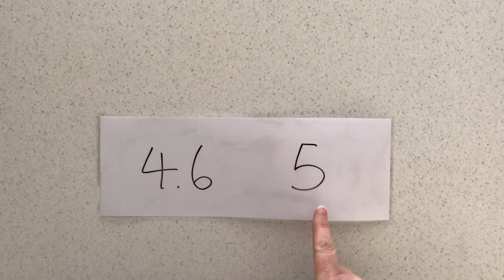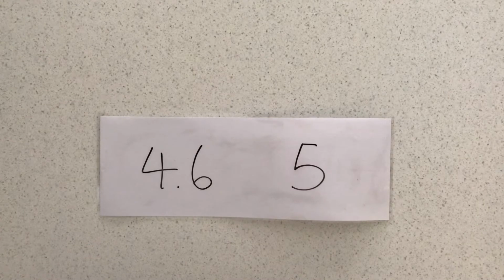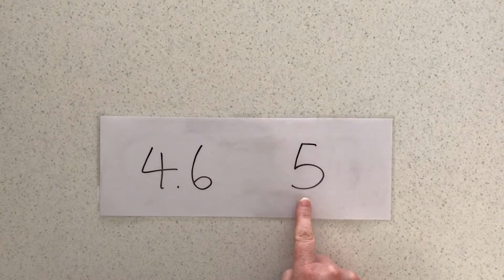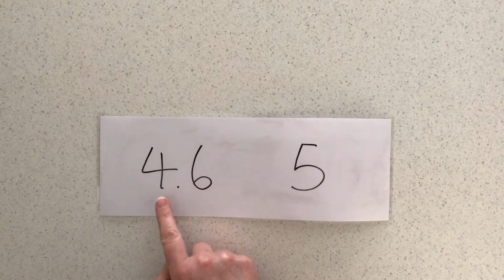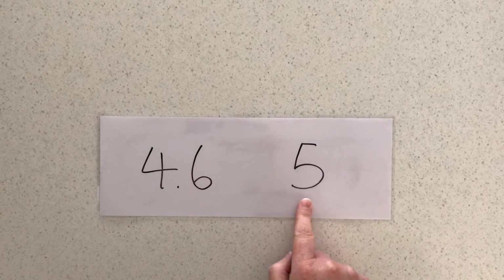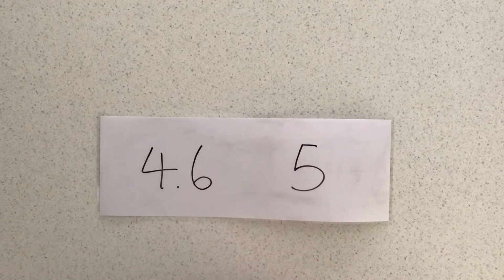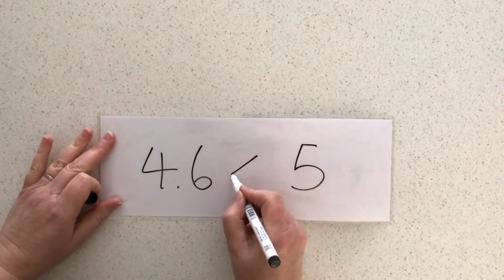4.6 and 5. To compare two numbers, we compare digits with the same place value, starting with the largest place value digit. The digit in the ones column has the greatest value, so we can compare these. 4 is less than 5. So 4.6 is less than 5.